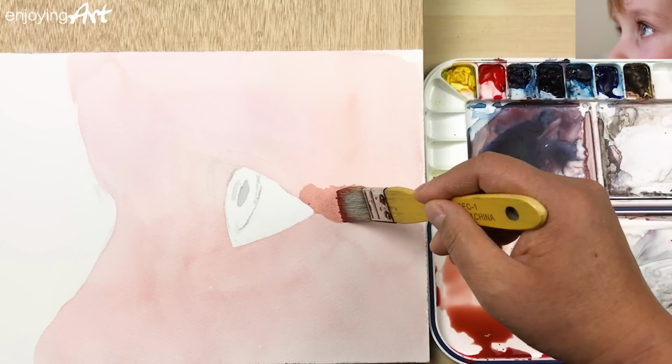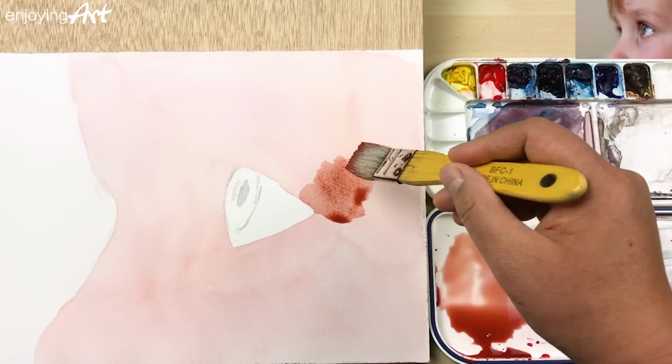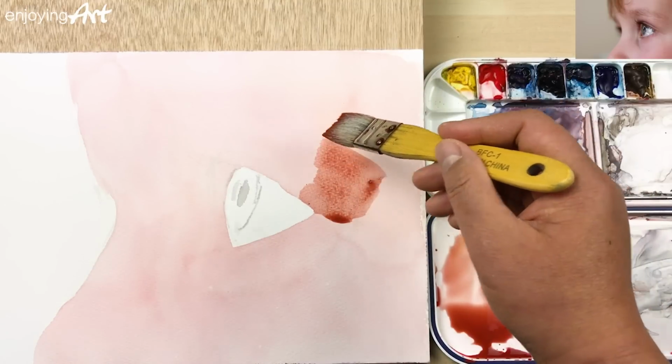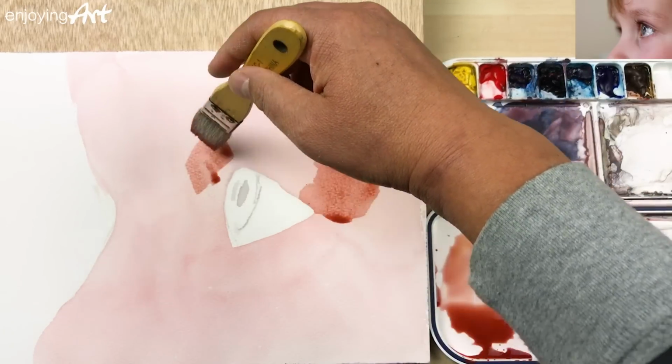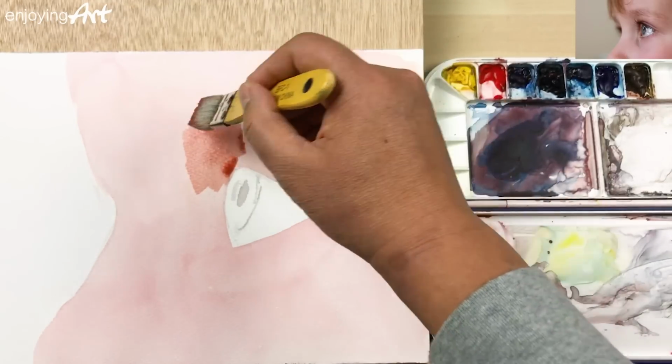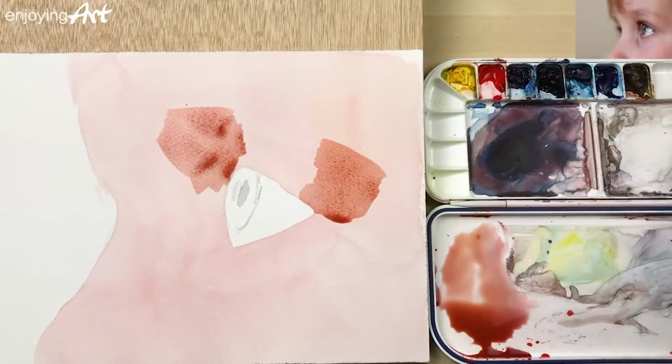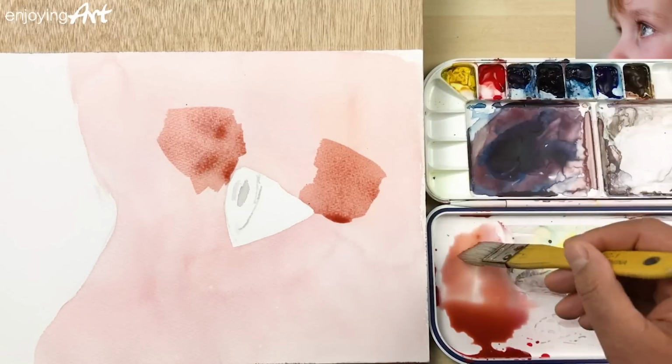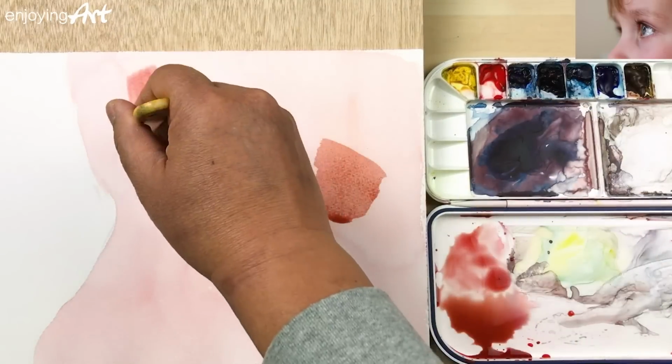Okay, squint your eye. Here you go. Now this color over here too. Slow down. I'm gonna get a little bit red coming up here.